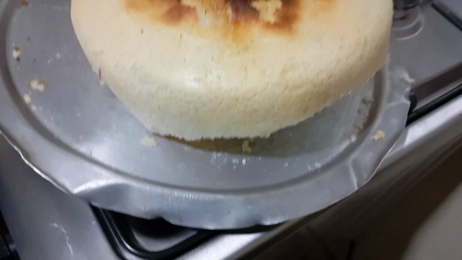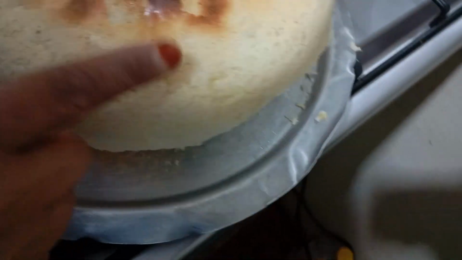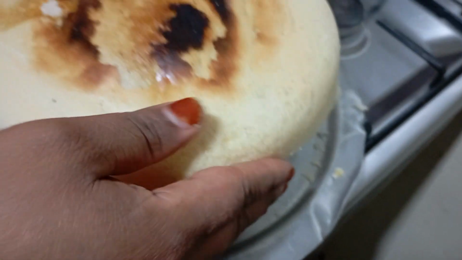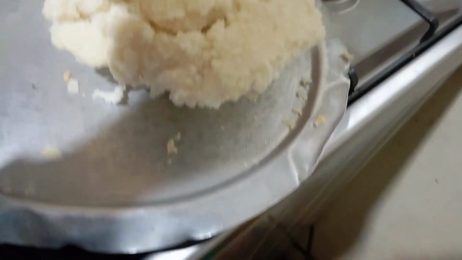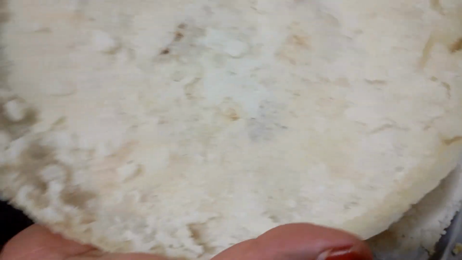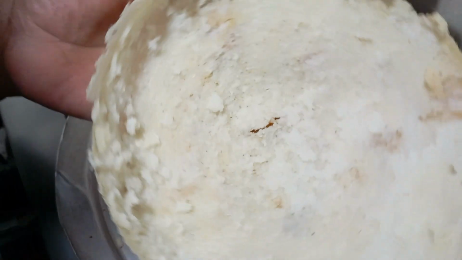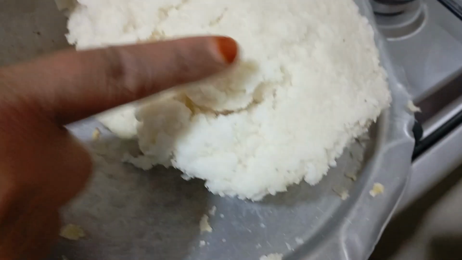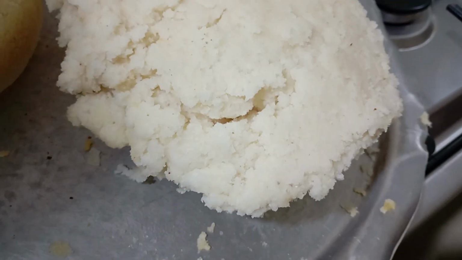Let me see how my ugali has come out. Oh, can you see, my people? My friends, this ugali has come with its cover, and we usually eat this. Can you see? Wow, it looks like a plate. Wow, yeah, it is hard. I like eating this, even my kids. The ugali is ready now.